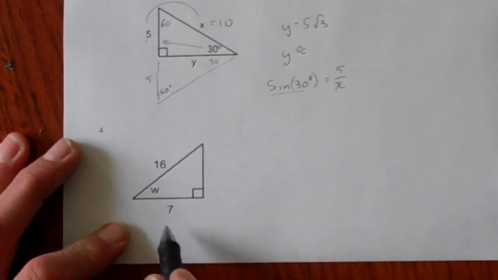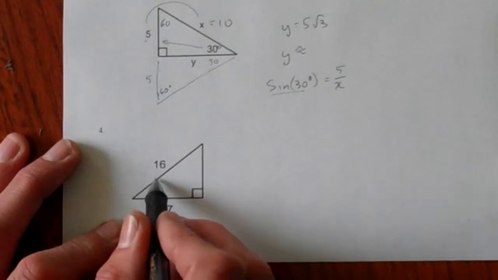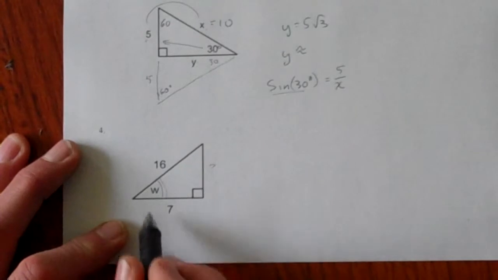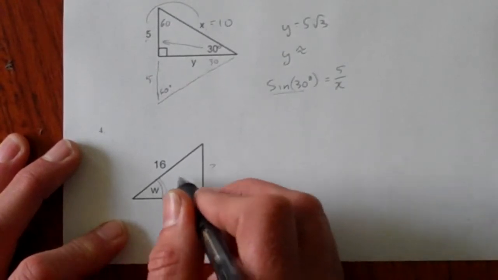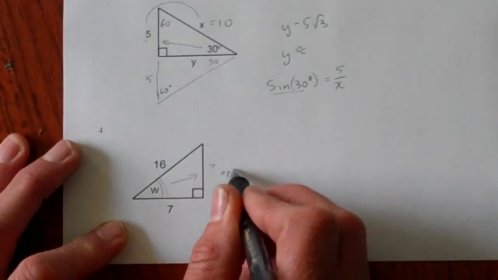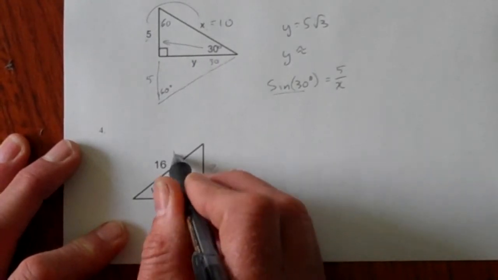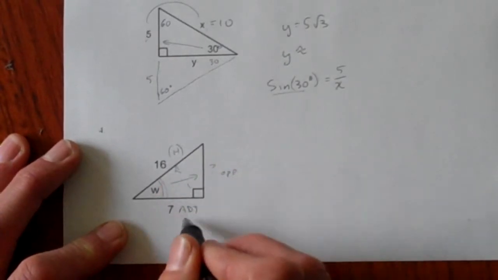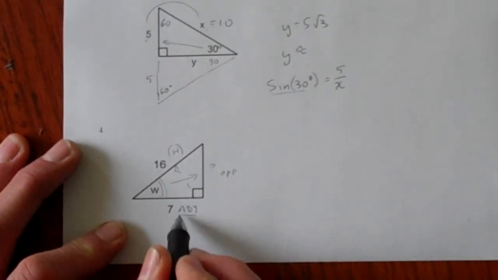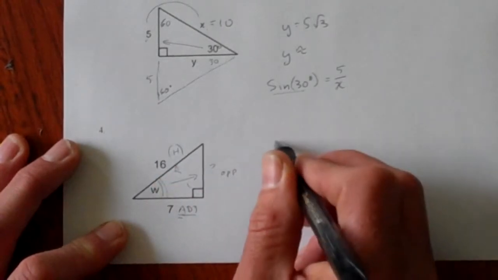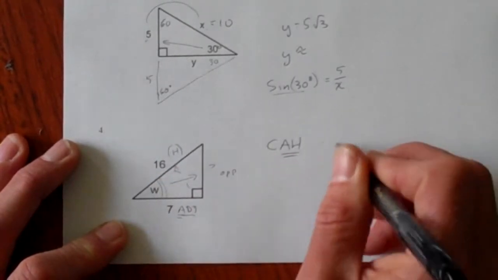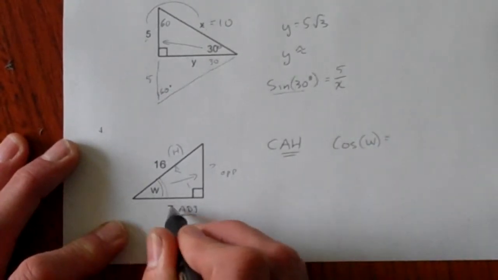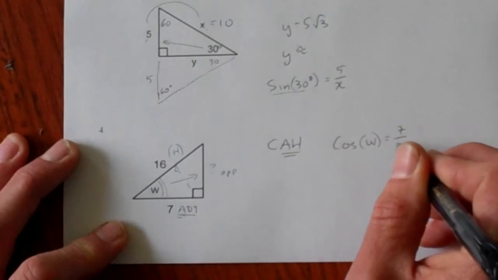we've got strictly SOHCAHTOA. The only way to solve this, to find an angle, can't use Pythagoras because it doesn't help us. If we were asked that, we could find it, but to find the angle, we have to say, well, this is the opposite side, and I don't care what that is. This is the hypotenuse, and this is then the adjacent side. So the only trig ratio, SOHCAHTOA, that uses A and H is CAH. So CAH tells me it's the cosine of W, which I do not know, but it's equal to 7 over 16.